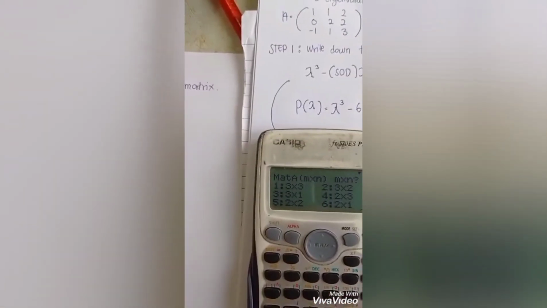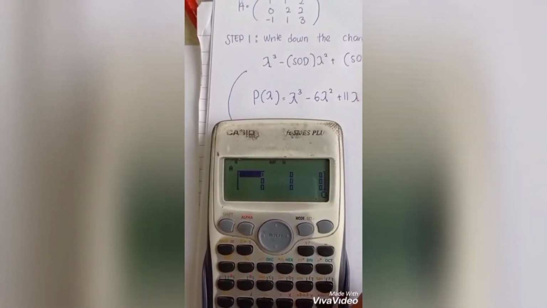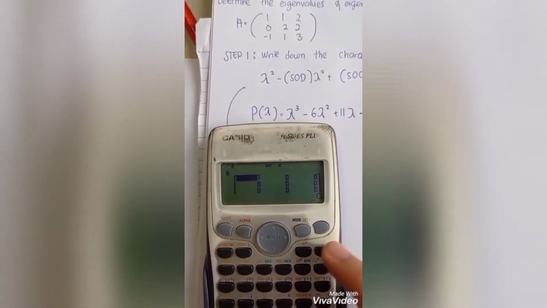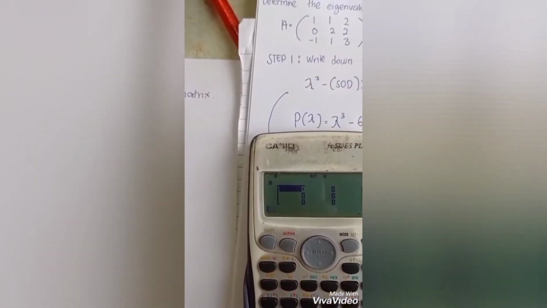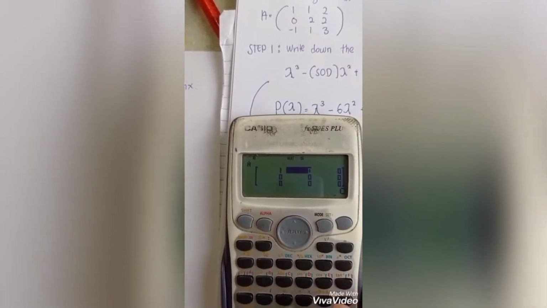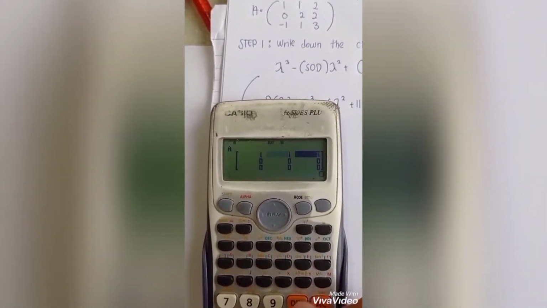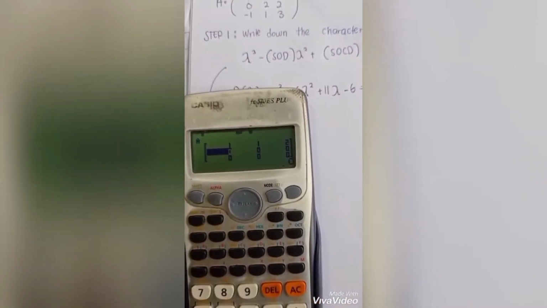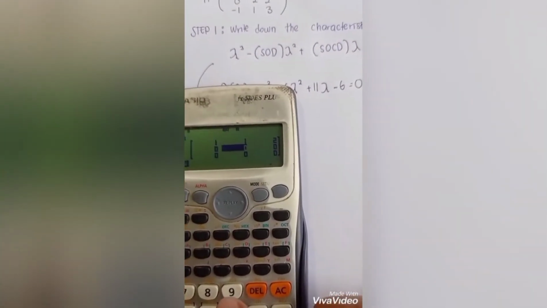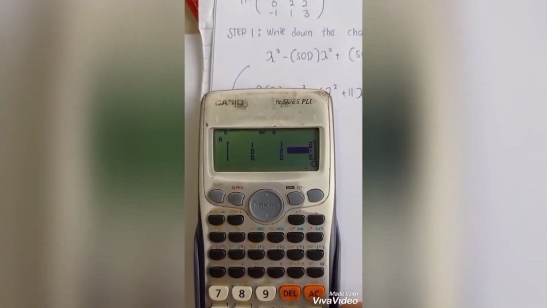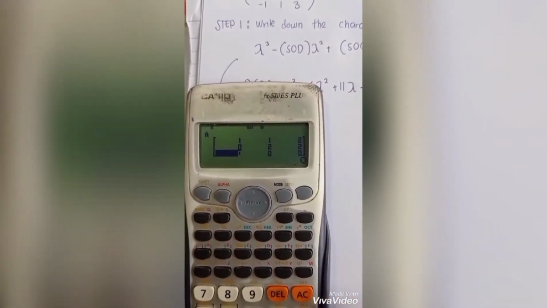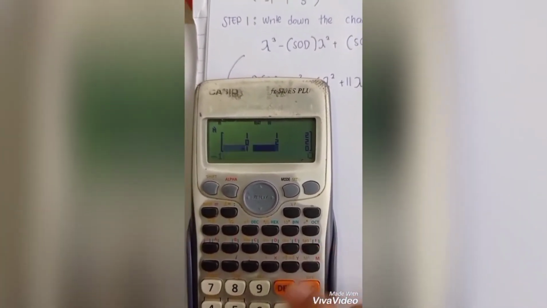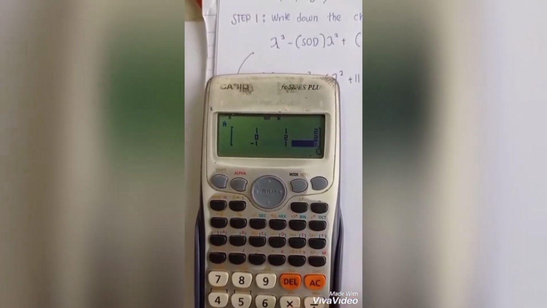So we choose 1 and we put the values 1, 1, 2, 0, 2, 2, -1, 1, 3.